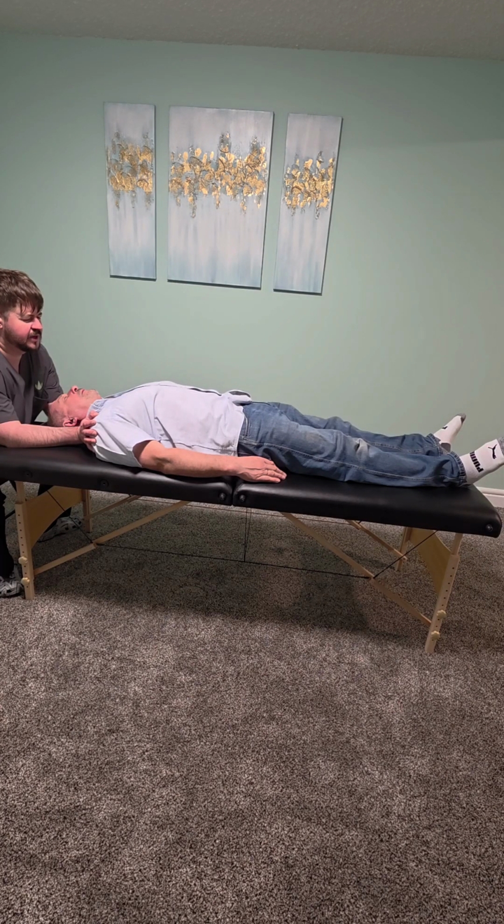It's getting weak. Symmetry is still good. It's equally weak on both sides.